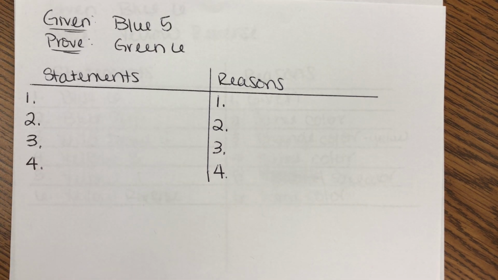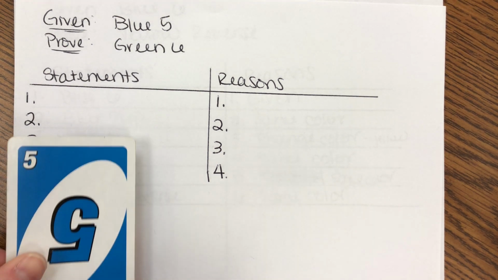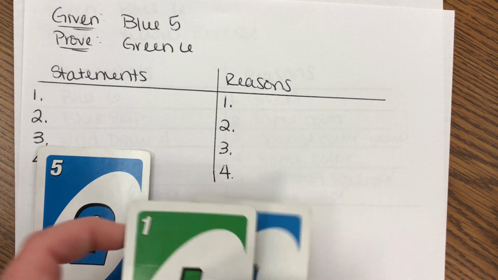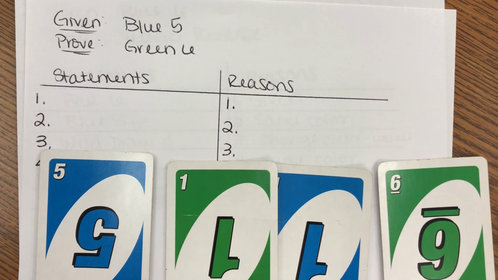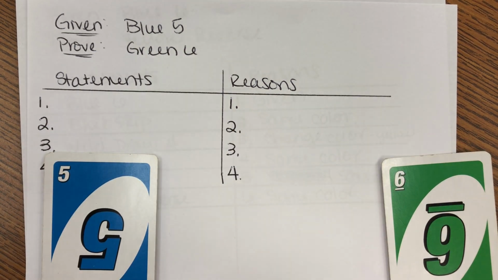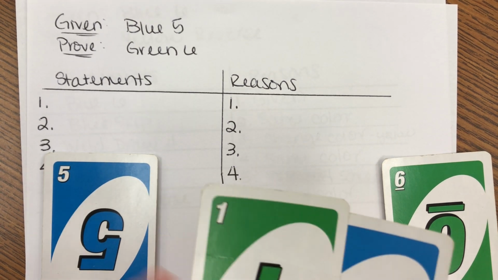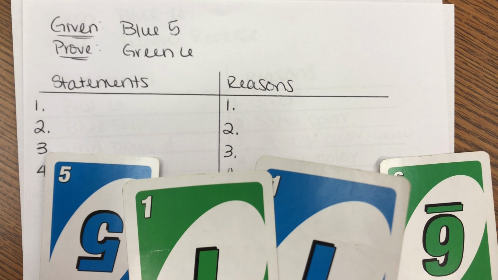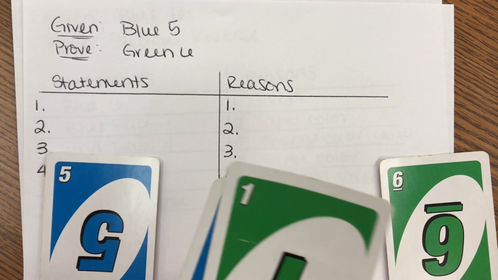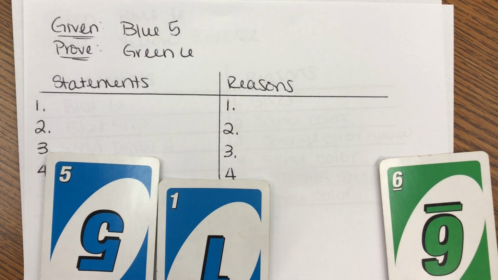It's got fewer cards. All right, we're going to start off with a blue 5, and then I'm going to give you 2 cards in the middle, and then we have to end up with a green 6. So logically, what order could I put these cards in? Well, I've started off with my blue 5. What's the next color? I don't have a 5, so then I have to use the same color. So I'd go blue 1.